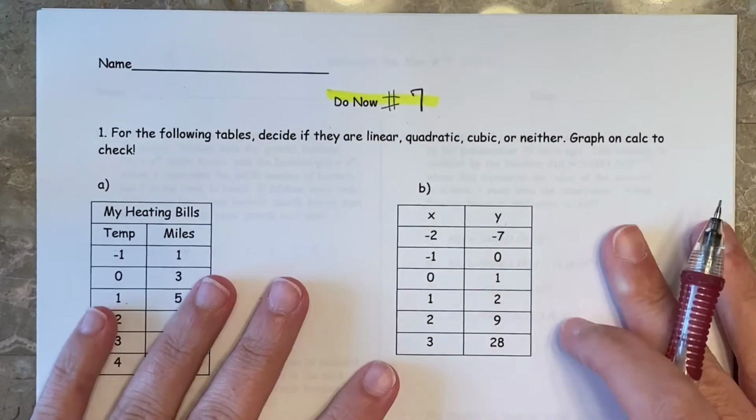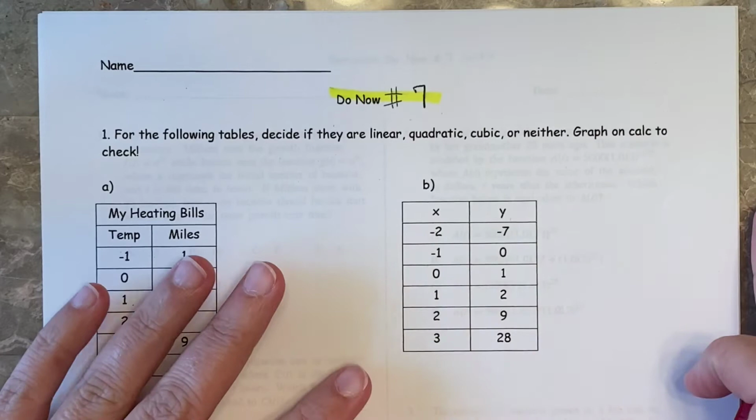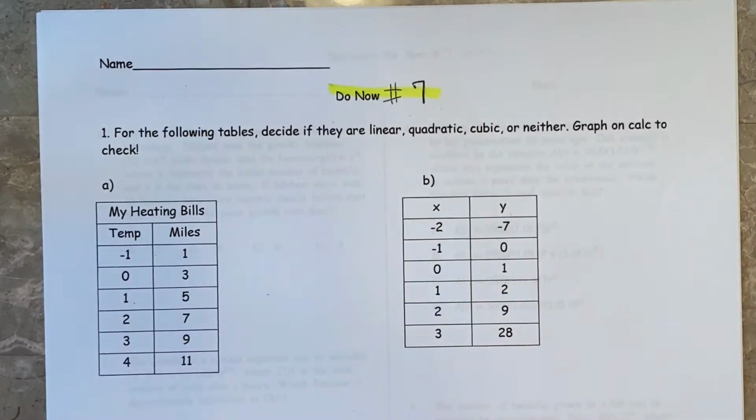Okay, please make sure that you're posting all these pages for me on Google Classroom so you get credit for the classwork. And we have a couple different things that we're going to work on today.